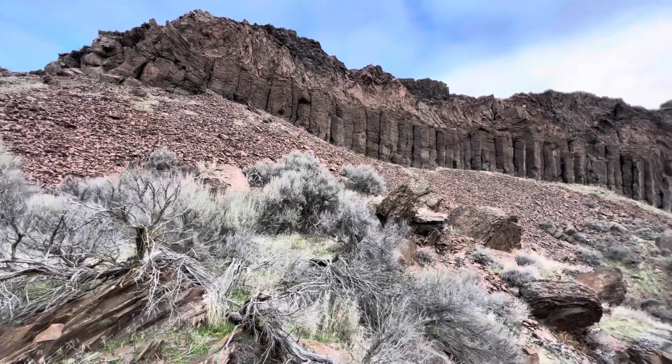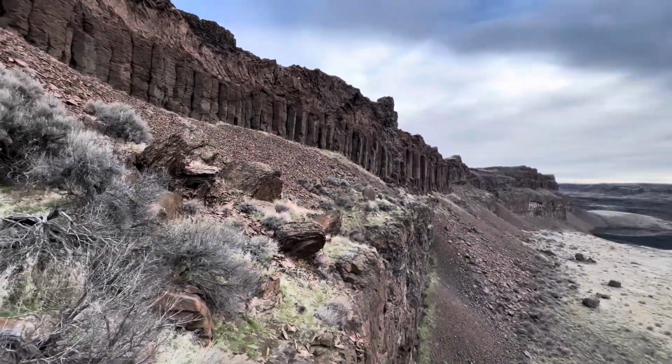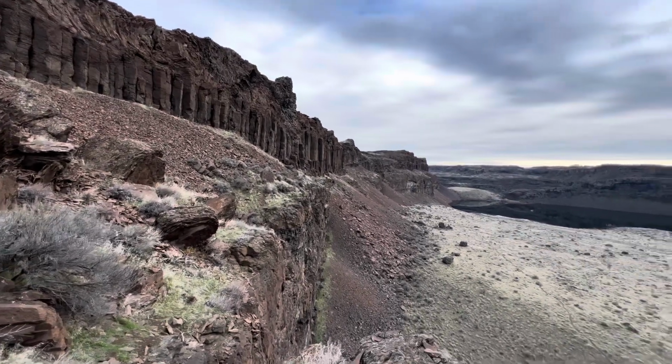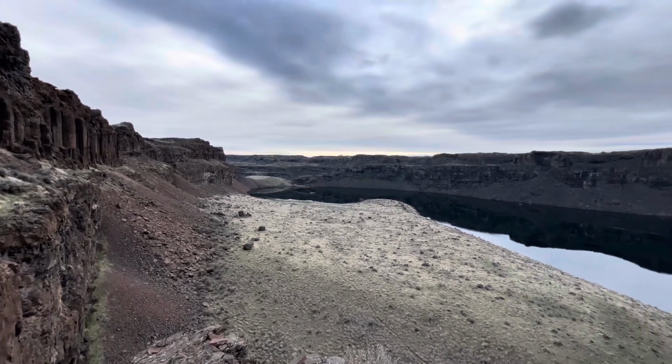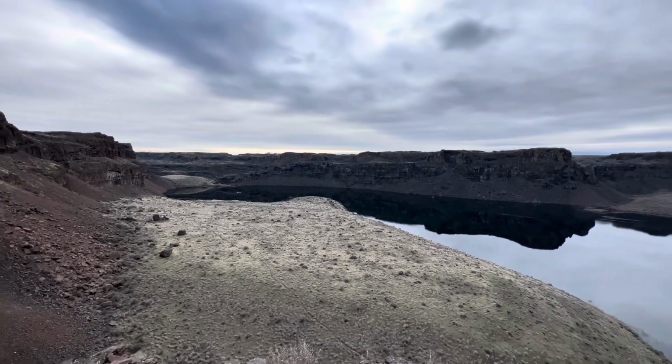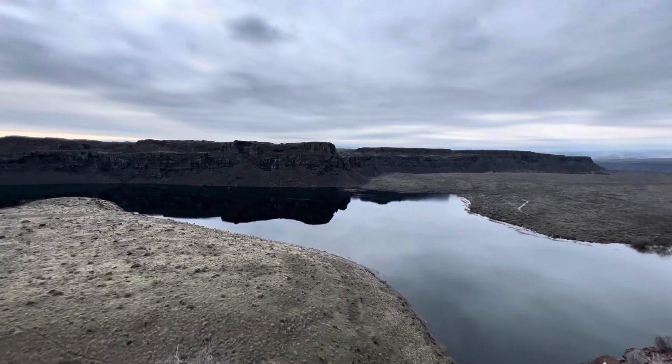So there's a little side trail. It shows up on the map that you have to take off of the main trail to get up to the viewpoint above Dusty Lake. So this is Dusty Lake right here. Beautiful reflection right now. I'm definitely right at a cliff's edge.